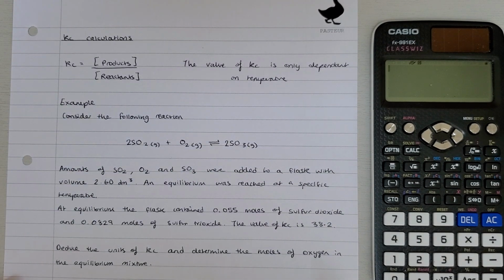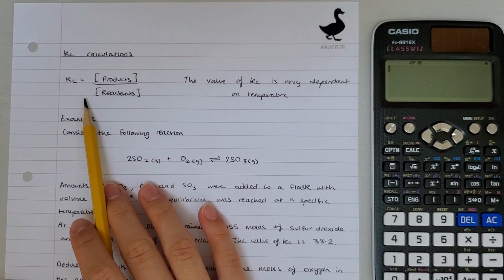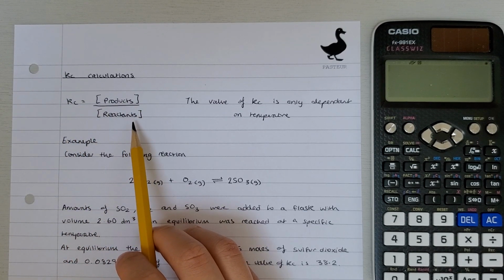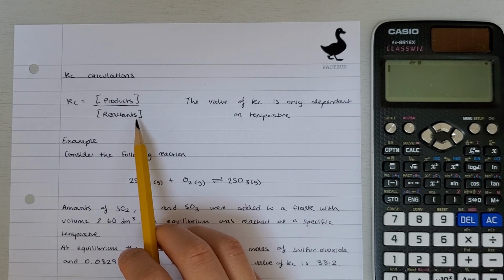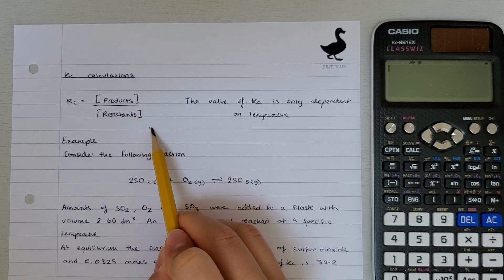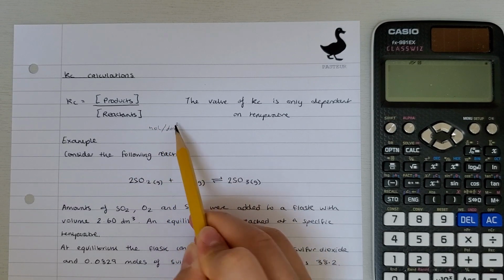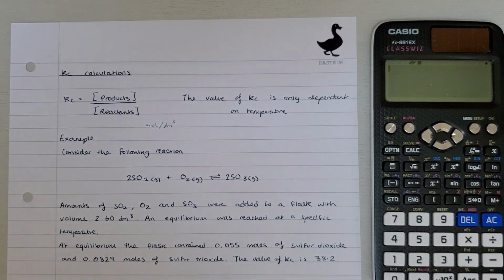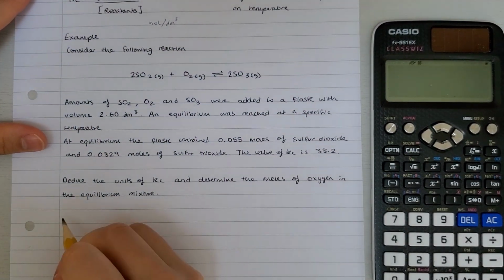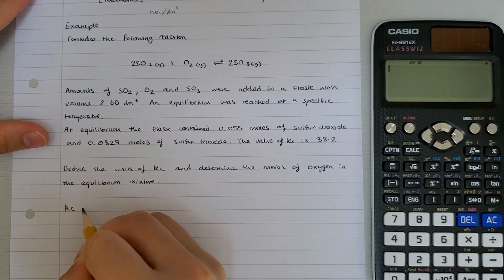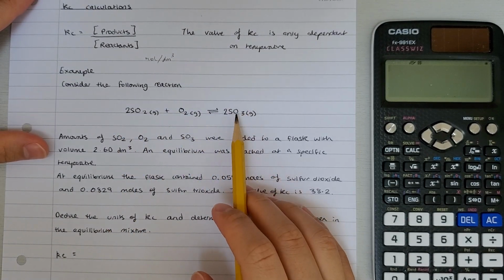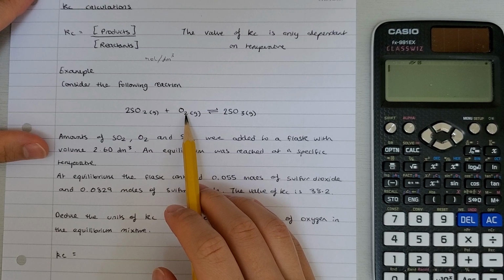So first, we're going to look at the Kc calculation. So Kc equals the concentration of products over the concentration of reactants. We know the SI units of concentration are moles per decimeter cubed. So to deduce the units, we just have to cancel out the units of the products and the reactants. So what we have is Kc equals, and in this reaction we have one product and two reactants.